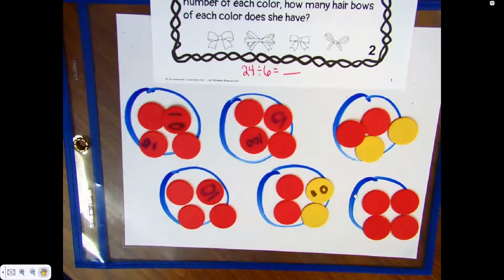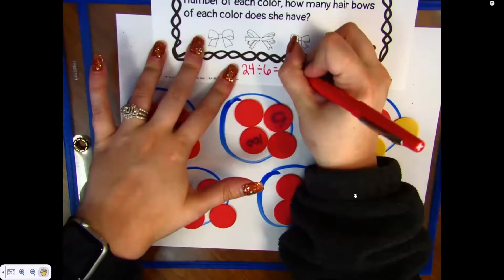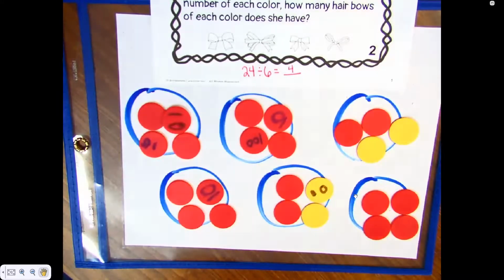So, how many are in each group? How many bows does she have? Bella, how many are in each group? How many bows does she have? She has 4, right? We know she has 4, okay?